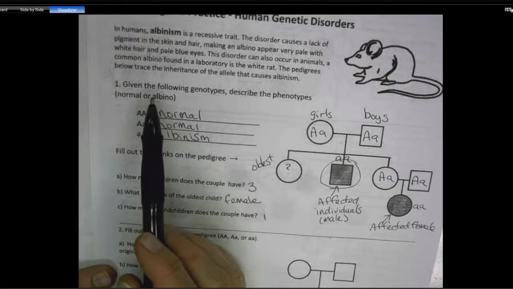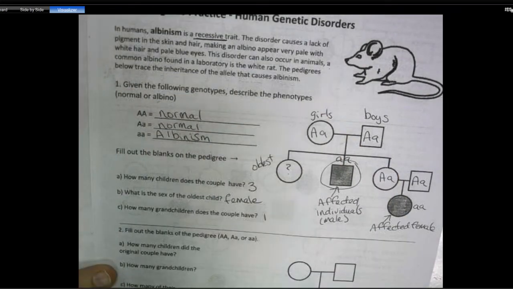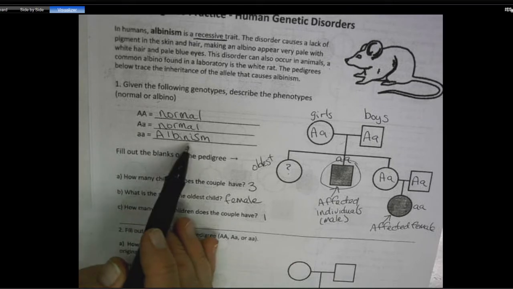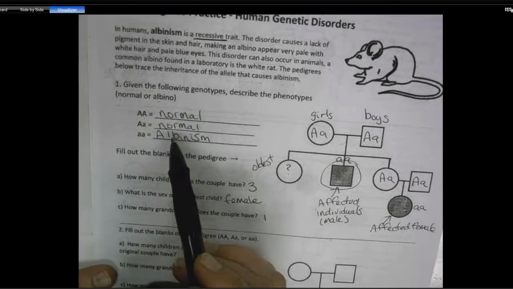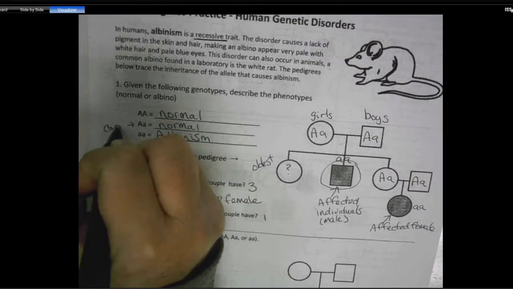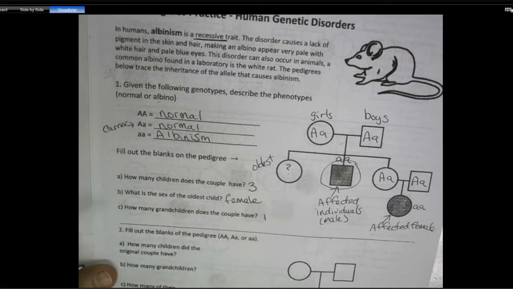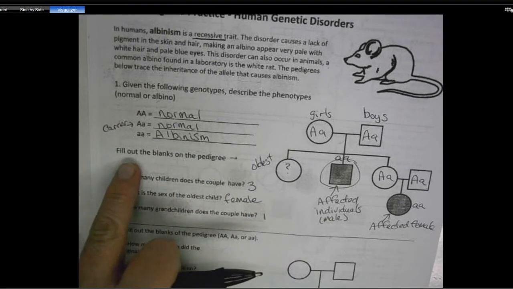Okay, and so remember, it says it's a recessive trait. When we say recessive, that means when we have the little a, that's when we see the trait albinism. And the rest of us is normal. So remember we talked about carriers. This would be a carrier for the gene because it has the albino gene, but it doesn't appear albino. Okay, and so you will fill in those, and then it says fill out the blanks on the pedigree.